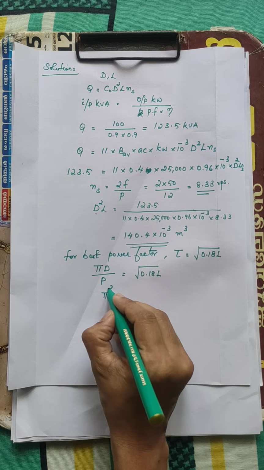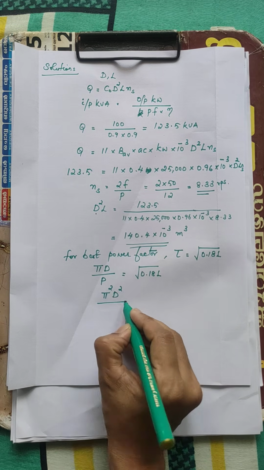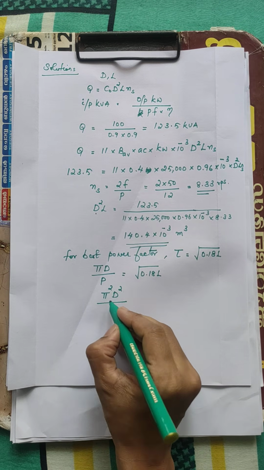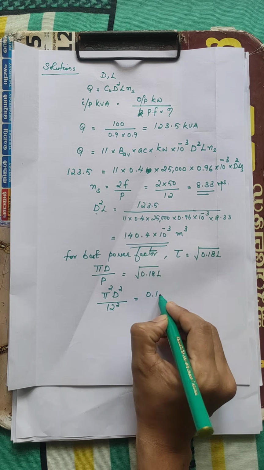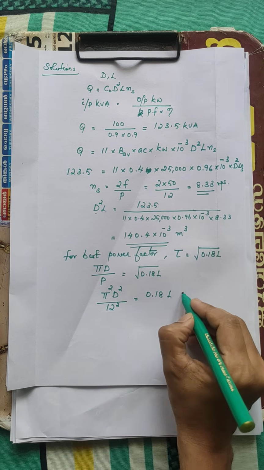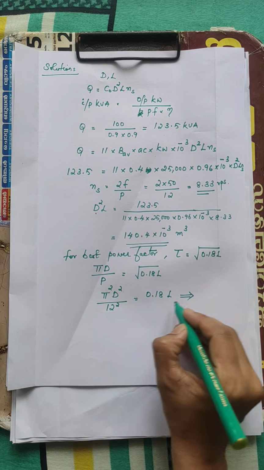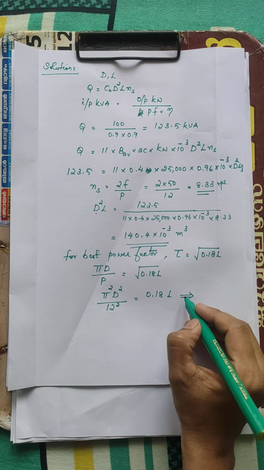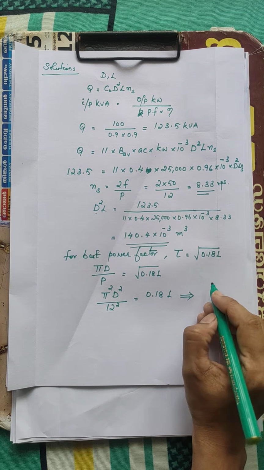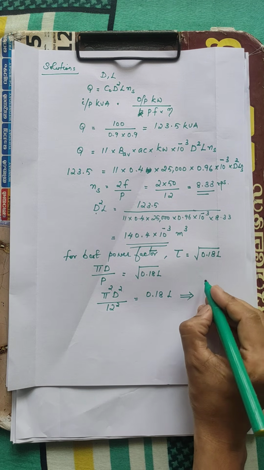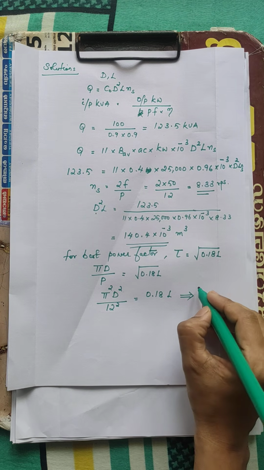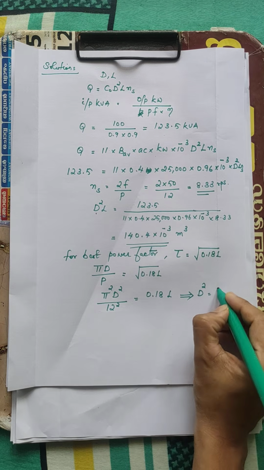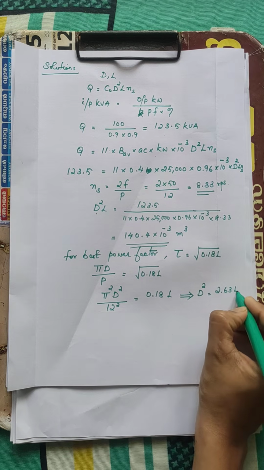So we will get pi square d square divided by P square, where P is the number of poles, that is 12, square, is equal to 0.18 L. On simplifying this relationship, we will get d square is equal to 2.63 L.